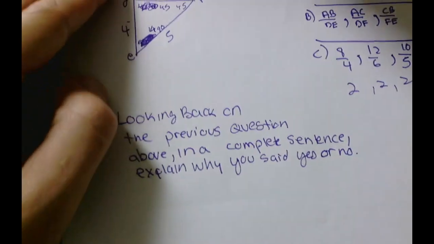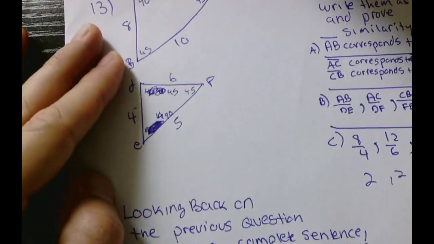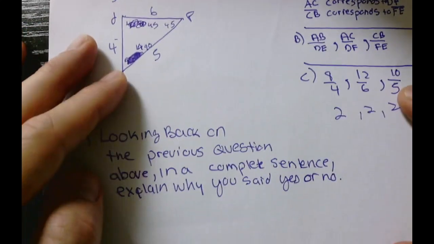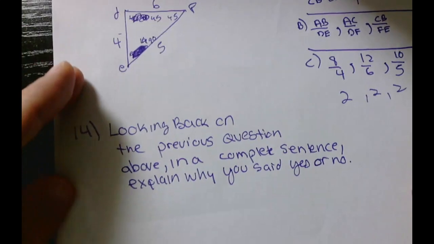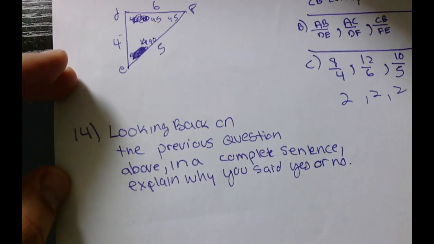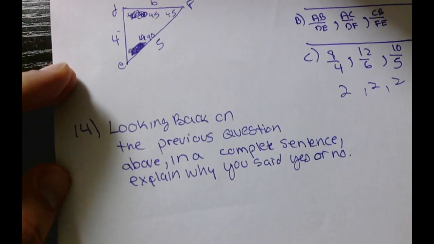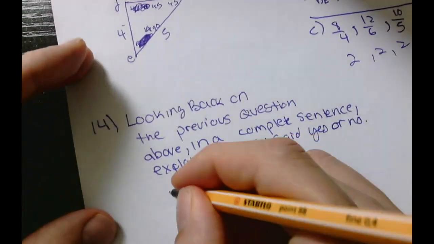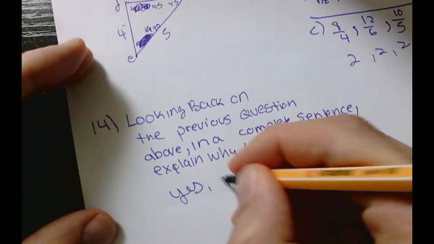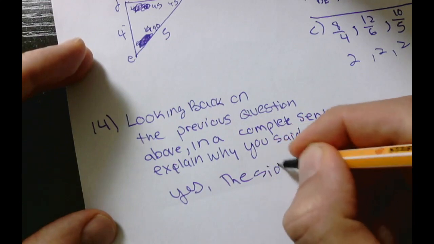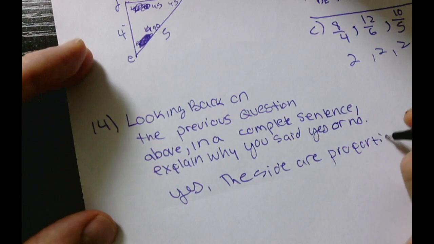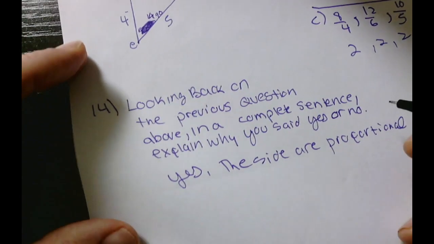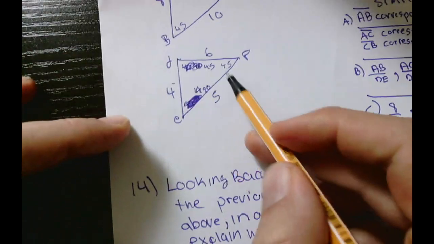So looking back on the previous question, when we were asked whether these are similar or not, in a complete sentence, explain why you said yes or no. So feel free to pause the video and try this on your own if you'd like. Okay, well, the reason why they're similar, yes, is that the sides are proportional. We checked all 3 sides, which is really important. And then also, their angles are congruent.